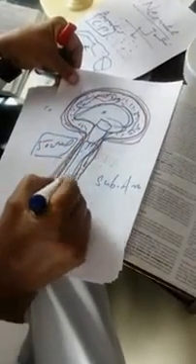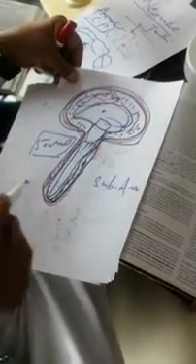Out of this CSF, somewhat 30 ml remains over here, and the rest remains in the spinal cord area. Our total per day production is 500 ml. Now, what is this circulation?